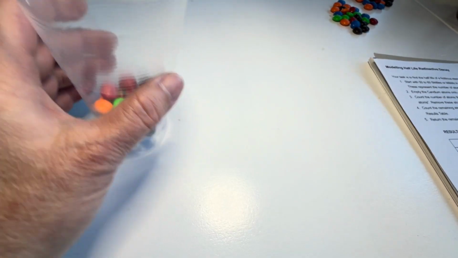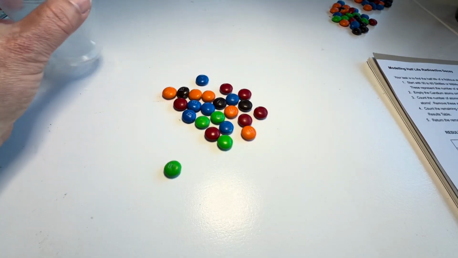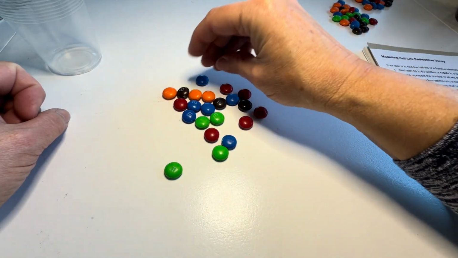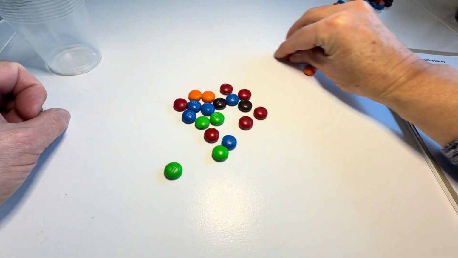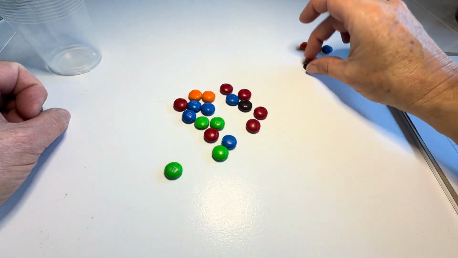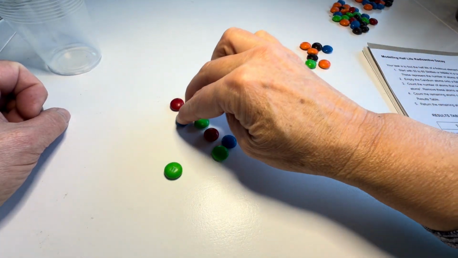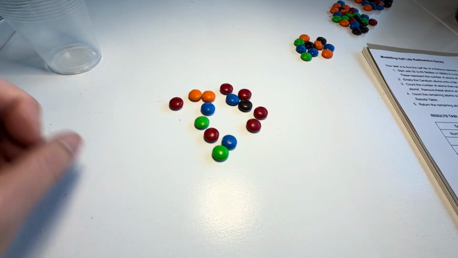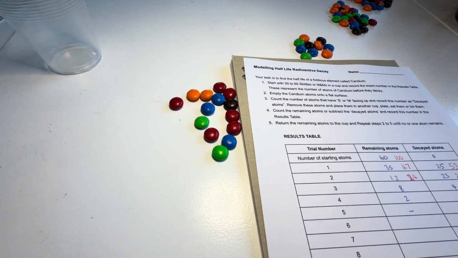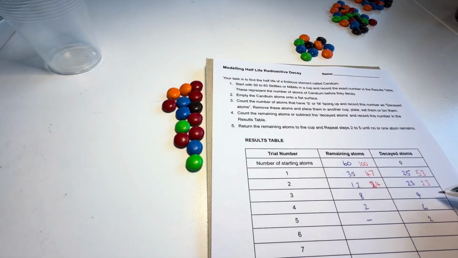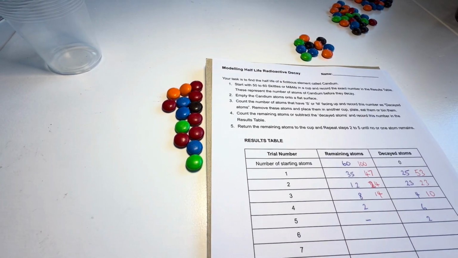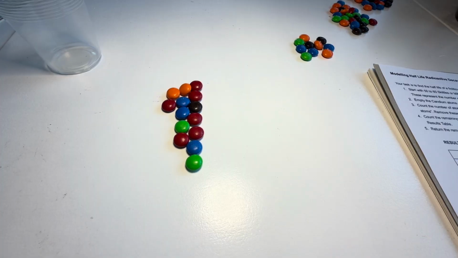Here we go for our third decay event. And this time we've got 1, 2, 3, 4, 5, 6, 7, 8, 9, 10. 10 decayed atoms. So I write that there, which should leave 14 undecayed atoms. And they go back in the cup.